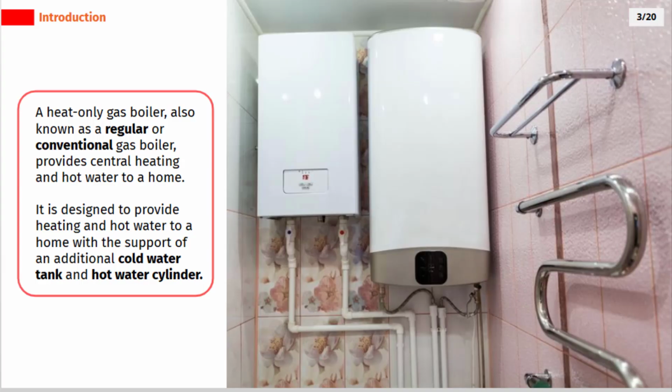A heat-only gas boiler, also known as a regular or conventional gas boiler, provides central heating and hot water to a home. It is designed to provide heating and hot water to a home with the support of an additional cold water tank and hot water cylinder.